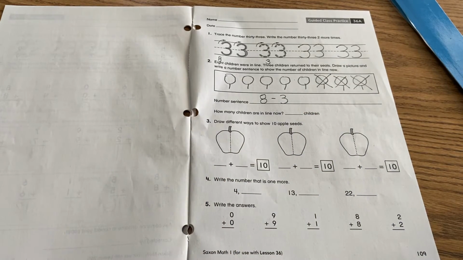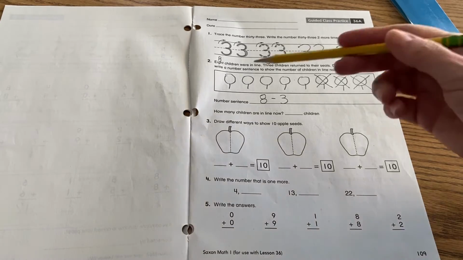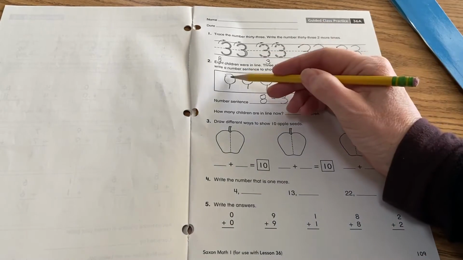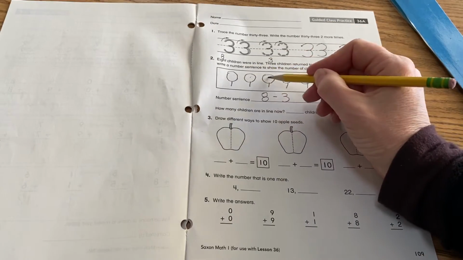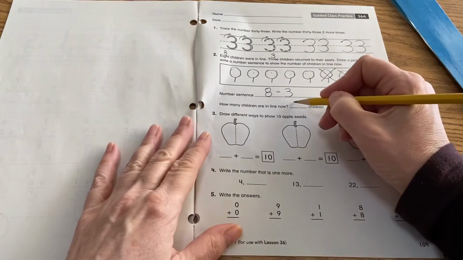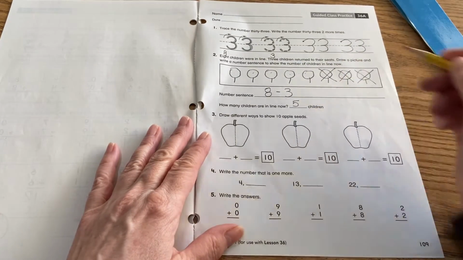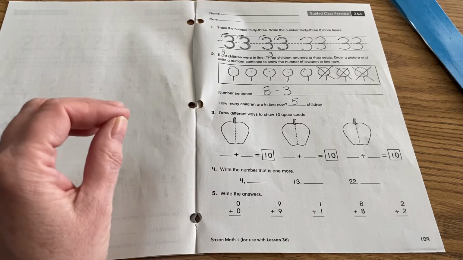So how many children are in line now? And that's just super easy because we did a picture and we can count. 1, 2, 3, 4, 5. There's 5 children in line now. So we're going to go ahead and write the 5.